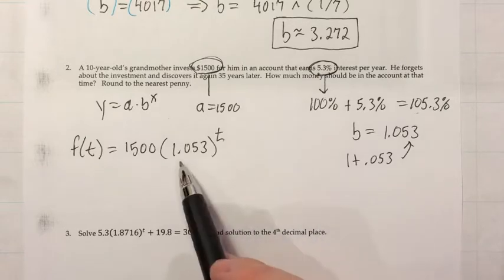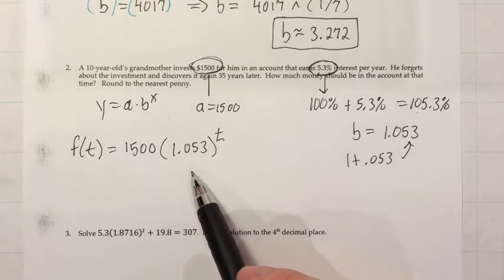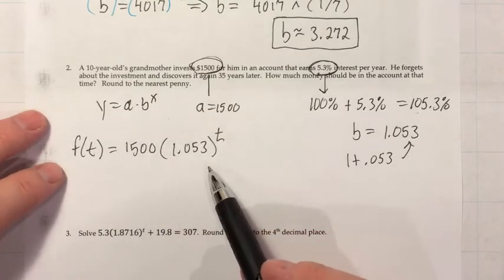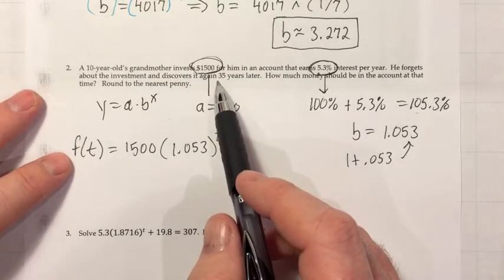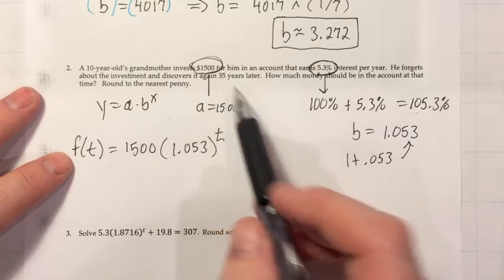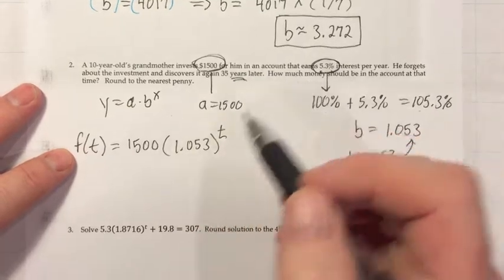But you have to add on to 1, otherwise you're not going to get that greater than 1 base, which is required for growth. Alright, so there's a function that can now be used to answer the question, which is how much is the investment worth 35 years later. So 35 years, so that's the time.